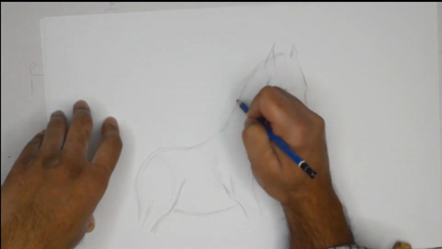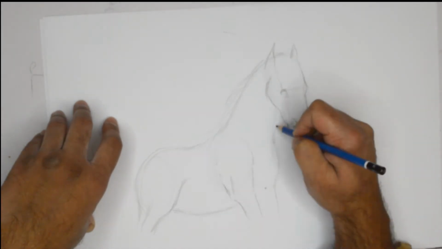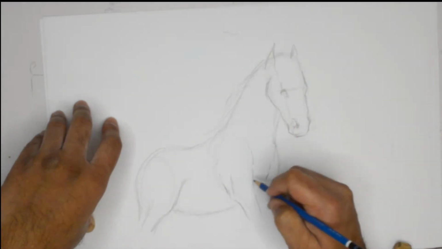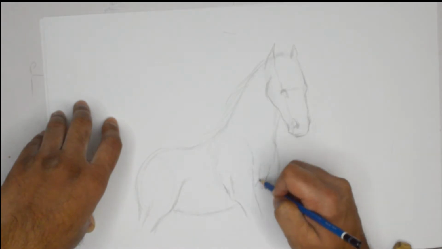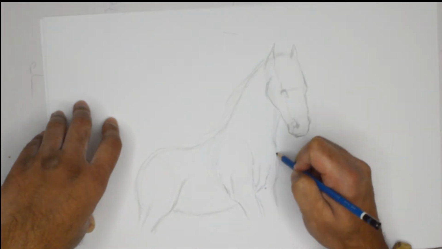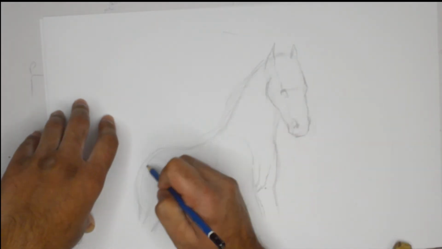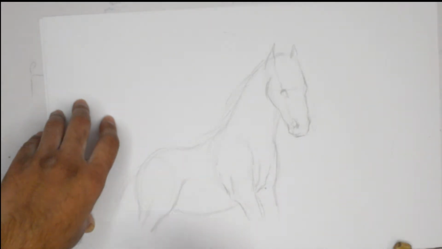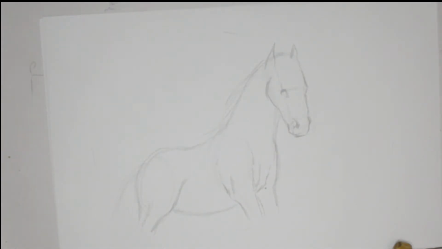So we're going to now grab ourselves a pen and do some line work, some crosshatch, to see if we can have some more fun with this. Okay, so grabbing ourselves a pen.